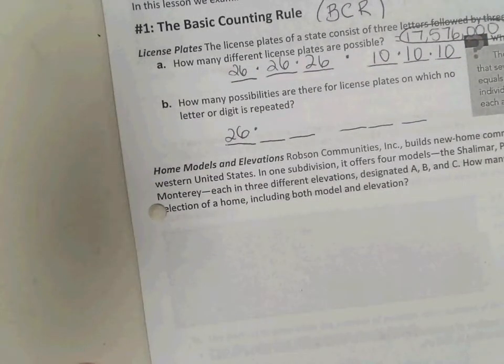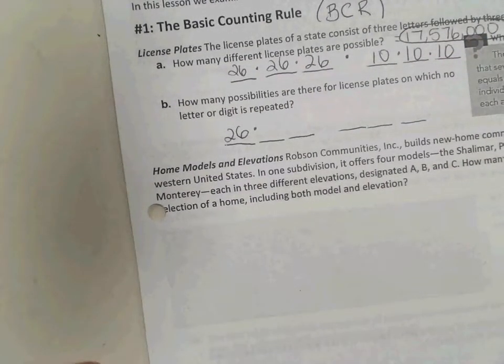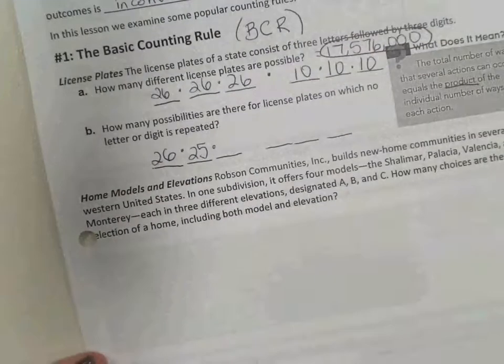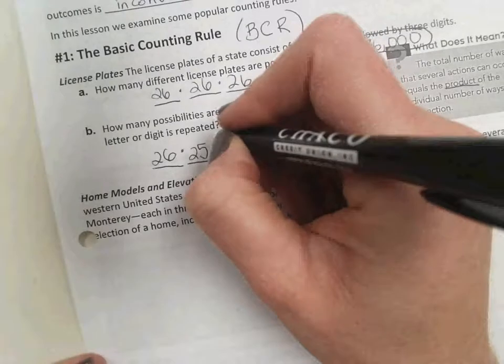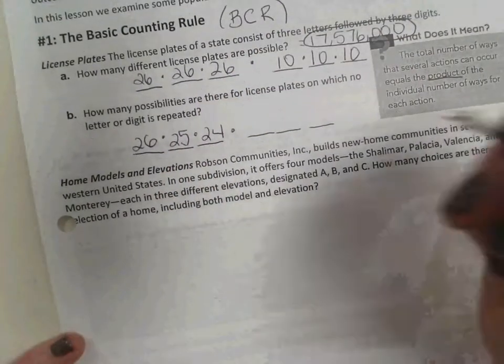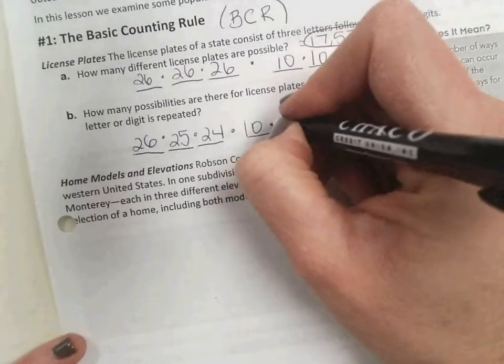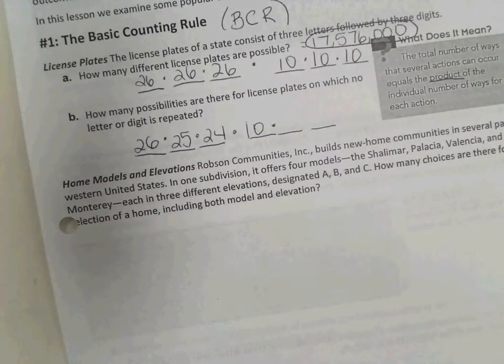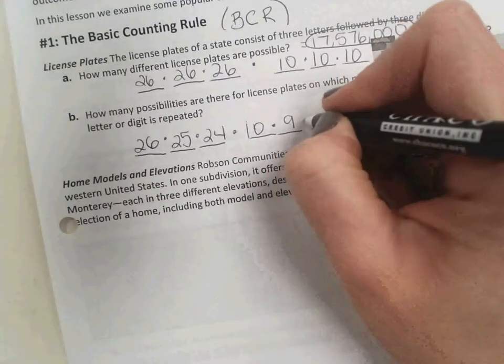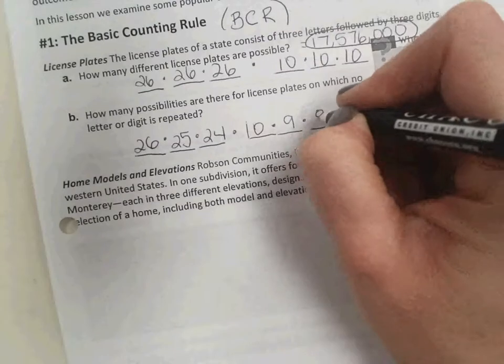But once we fill that first spot, how many letters do we have to choose from? 25. And then 24. Similarly, 10 digits to choose from for that first spot. But then once we put a digit in that first spot, we only have 9 left to choose from. And then 8.